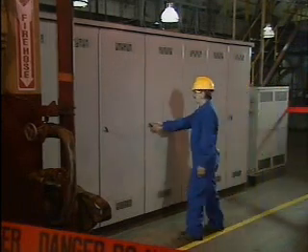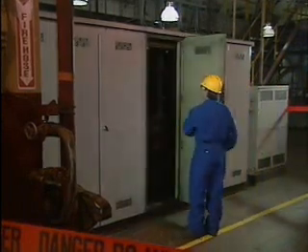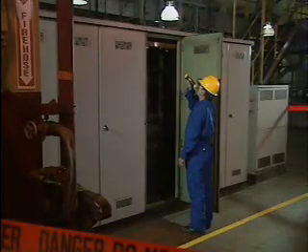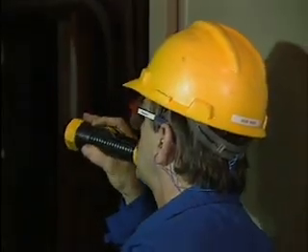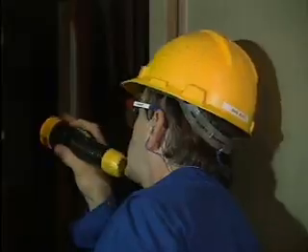Being able to determine the nominal voltage level of a circuit or a piece of equipment is an important part of working safely because it helps you determine the types of protective gear you'll need.